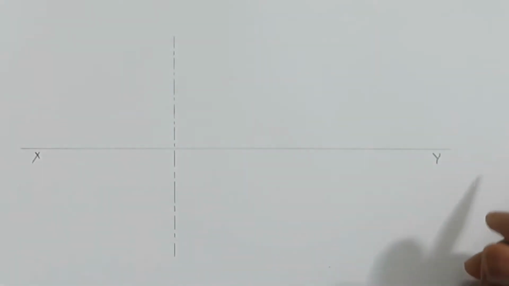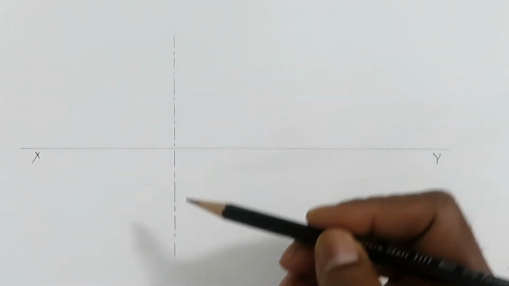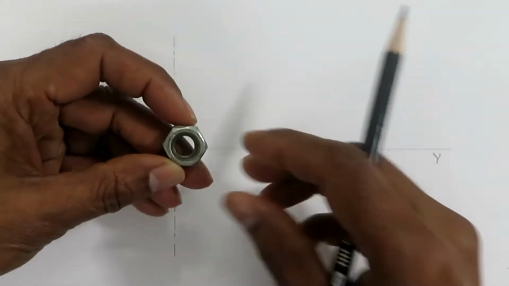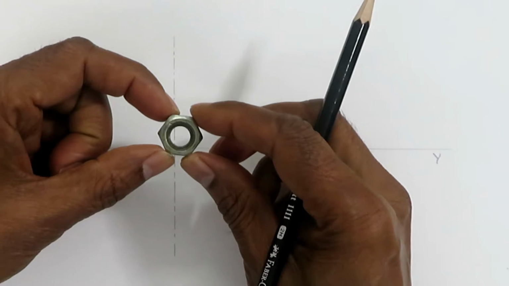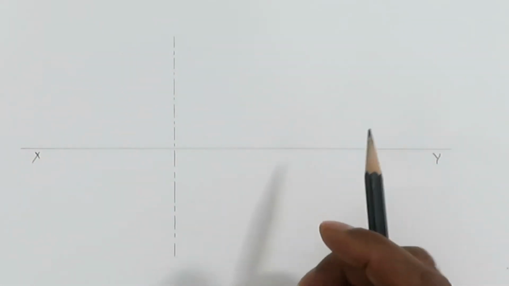So now, since we are going to make third angle projection system, the top view will be here above the reference line, and the front view will be below the reference line. So as you can see, the top view is something like this. So we will make the top view first.